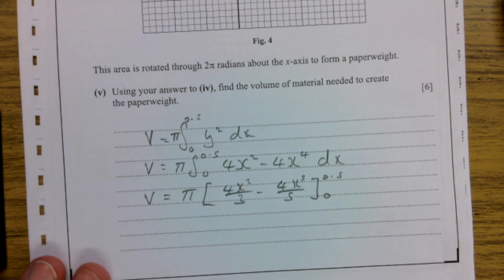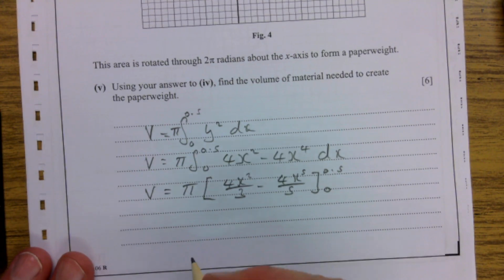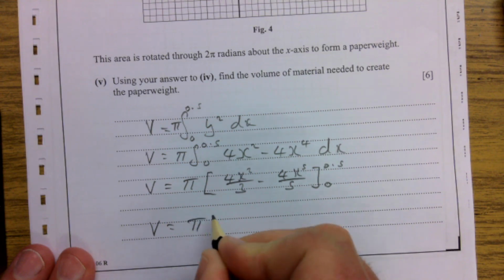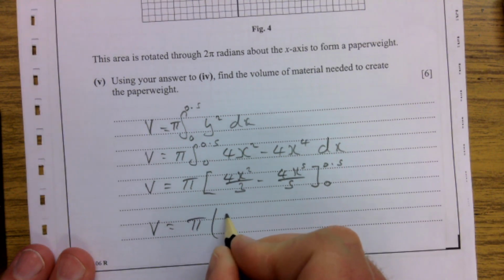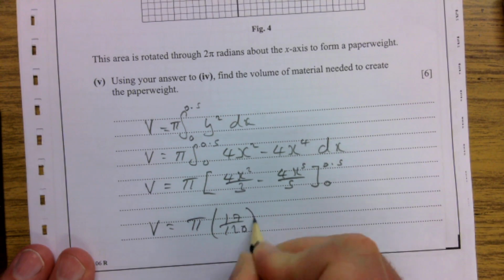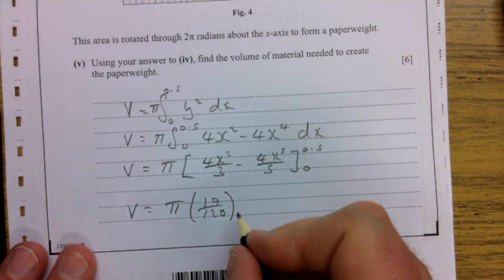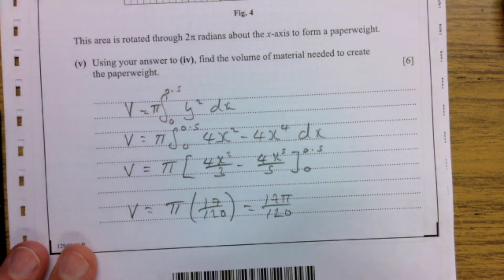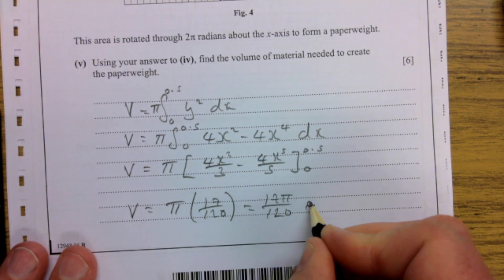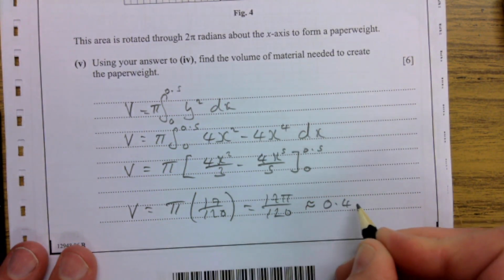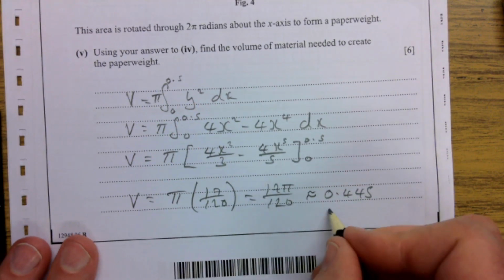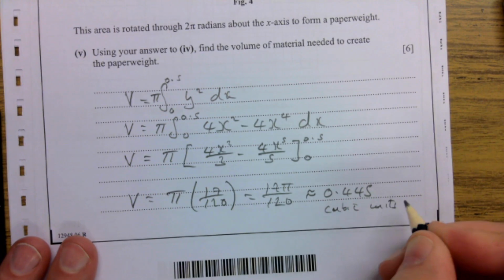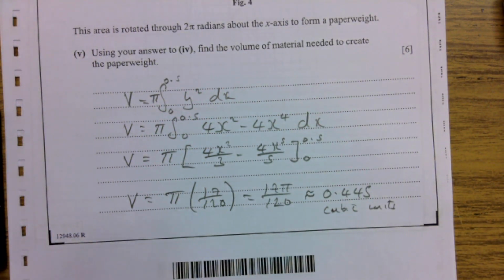You folks will just put that into your calculator now, whatever way you want to work it out, but it's going to be V equals pi, and if you stick that in you get 17 over 120. So it's 17 pi over 120, or if you wanted 3 significant figures, 0.445. That's then going to be cubic units. And that's us finished. That was a big question.